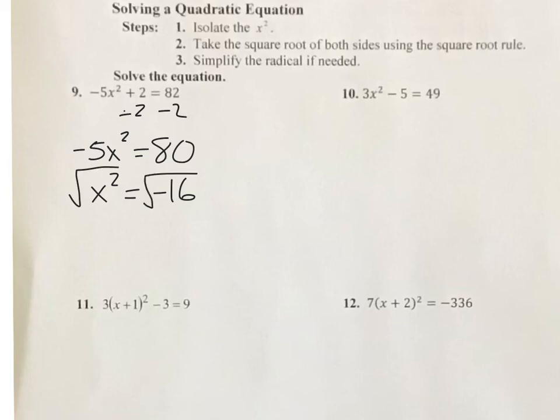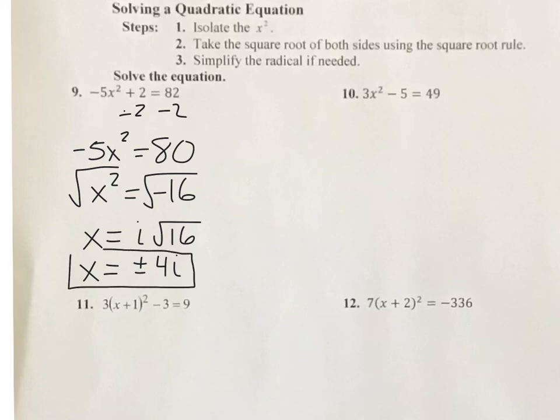And remember, this negative comes out as i. And now you have the square root of 16. Well, we can do the square root of 16. That's going to be plus or minus 4. And the way we write it is plus or minus 4i. And there you go. So now you can see the integration of the value of i because of that negative inside the square root.